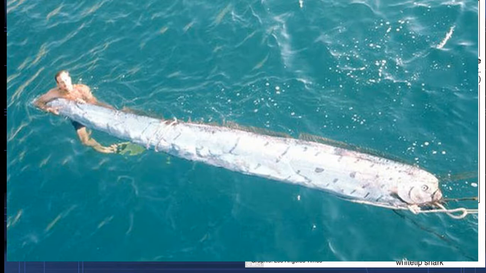Let's see. I think I have. Yeah, here is a picture of a man holding a dead one. Okay, by the tail there. So you can see how large. This must be not quite as large as the picture we saw in the last one. I don't think it's quite that big, but it is quite large. So that's one of those mysteries. We're not exactly sure what to say about those.